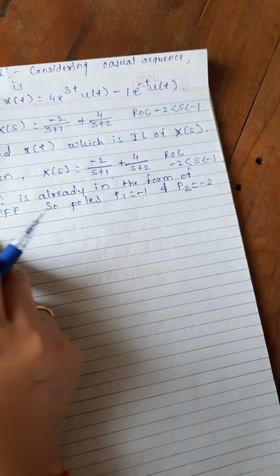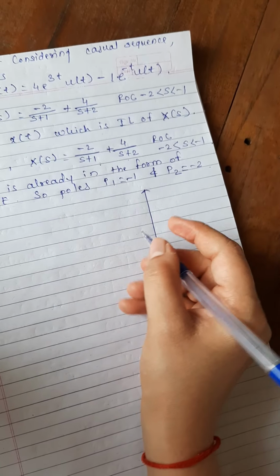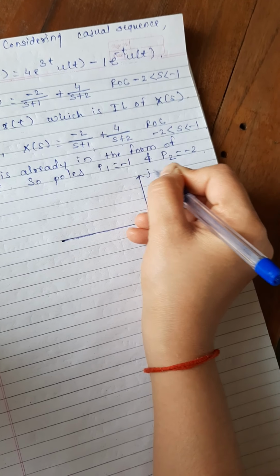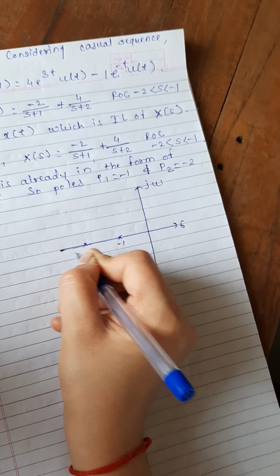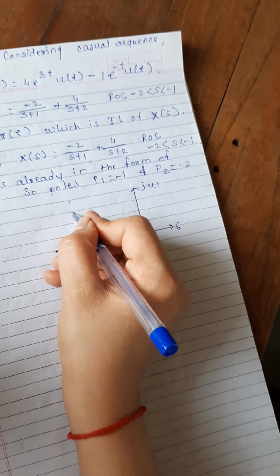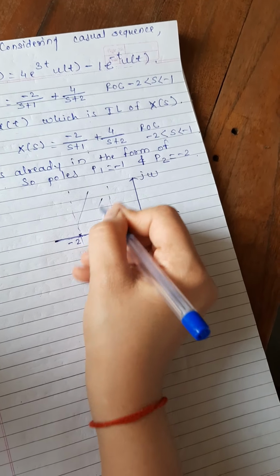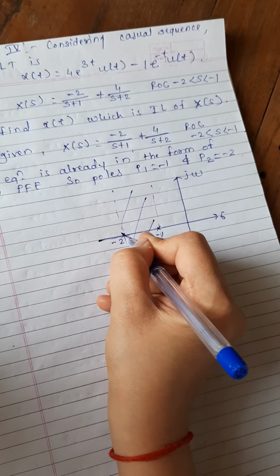Now we'll draw these poles, -1 and -2. So it is sigma, it is j omega, this is the -1 pole, and this is the -2 pole. This is the region of convergence. The pole is denoted by this cross sign.